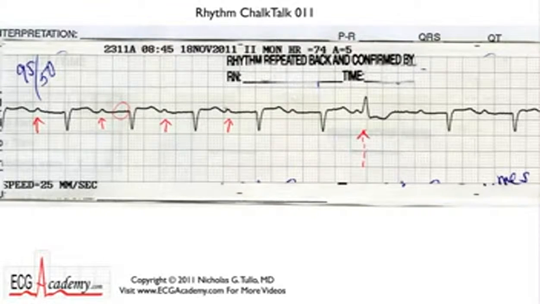So let's start to measure intervals. We take the beginning of the P wave on this heavy line, and you can see the PR interval is about 400 milliseconds. Pretty long, and since it's greater than 200, we call it a first-degree AV block, and it looks to be pretty constant.